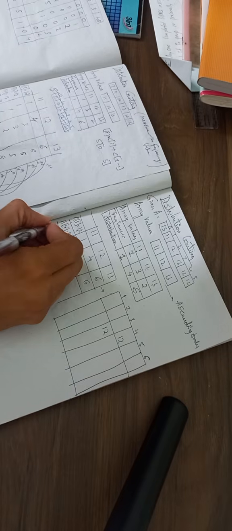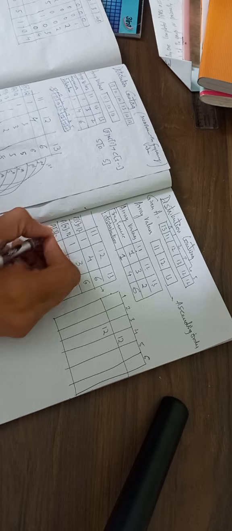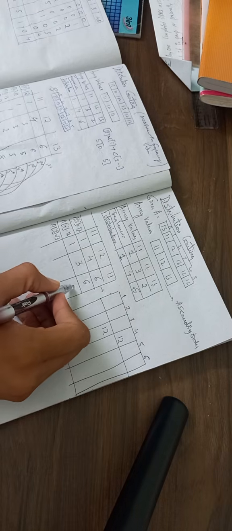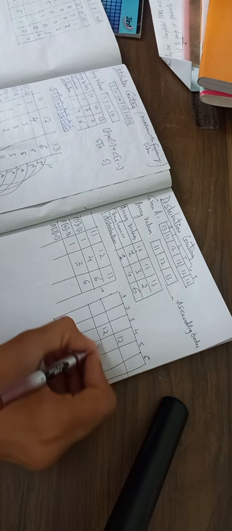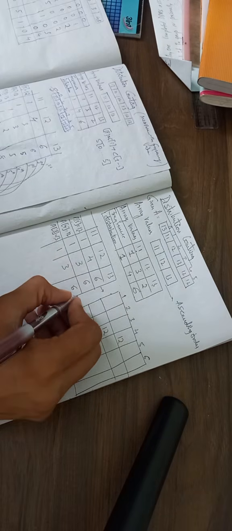And now we move to the next element, the third index value, which is 13. So we will be putting the value 13 in the 6th index, as shown here.